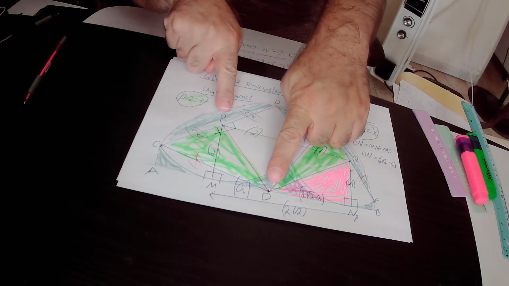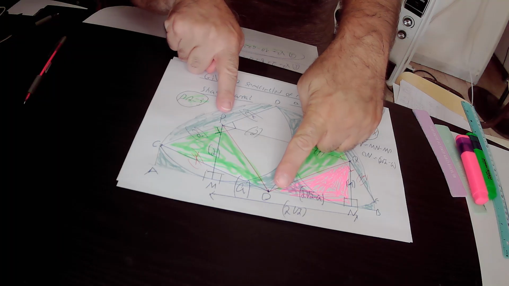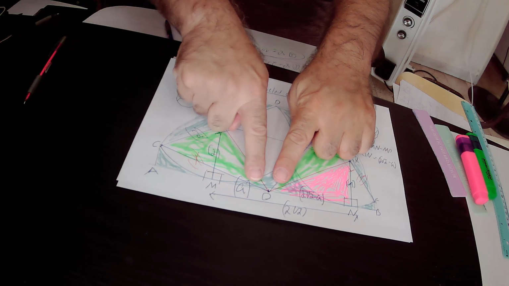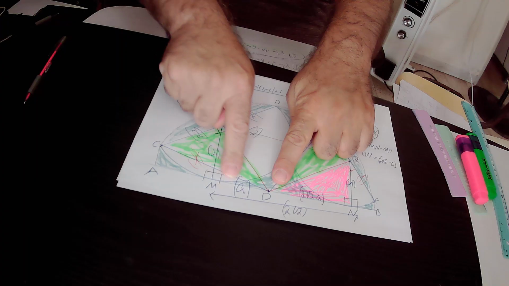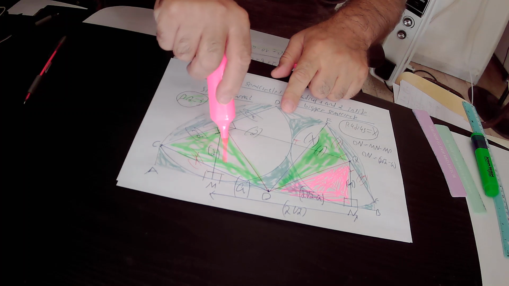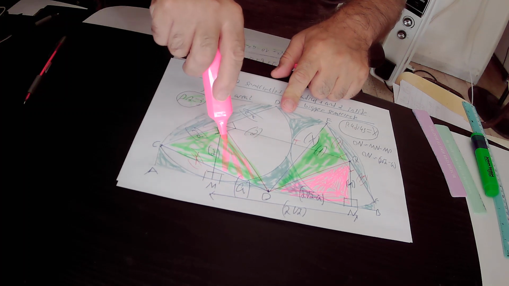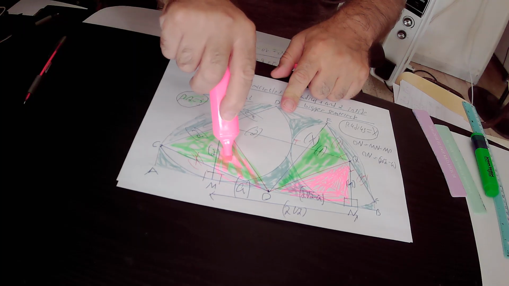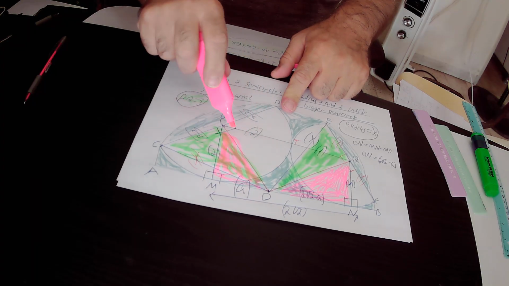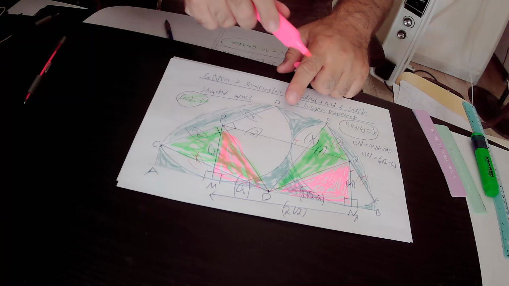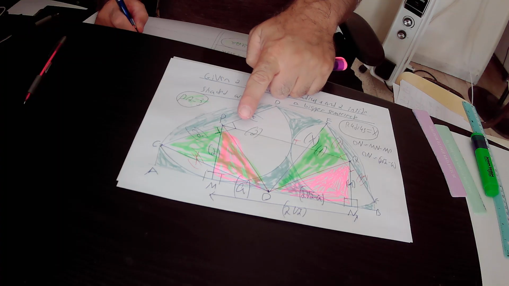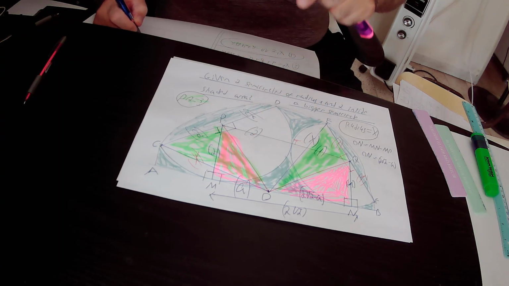Plus PO squared. What is the value of PO squared? PO is the hypotenuse of this triangle PMO. This is tangent PO, that is the hypotenuse of this pink triangle PMO. And therefore, according to the Pythagoras theorem, PO squared will be equal to PM squared plus MO squared.